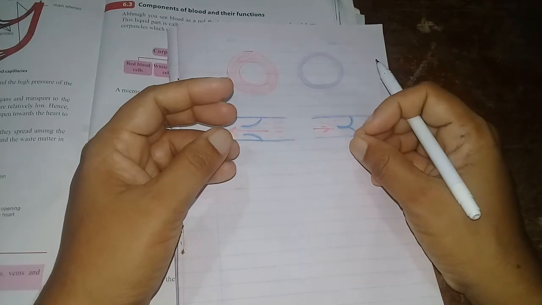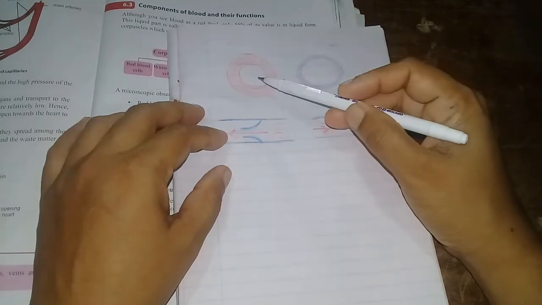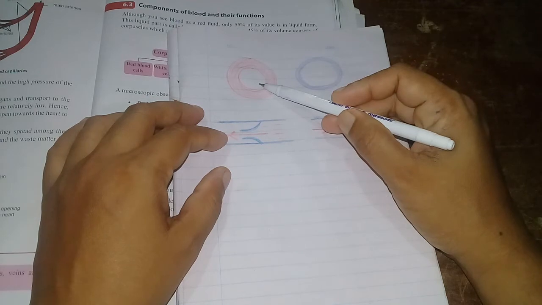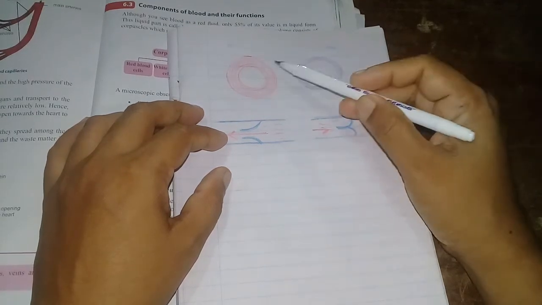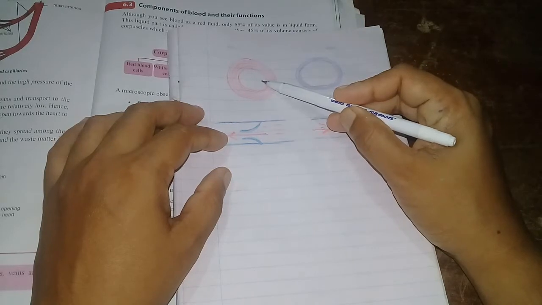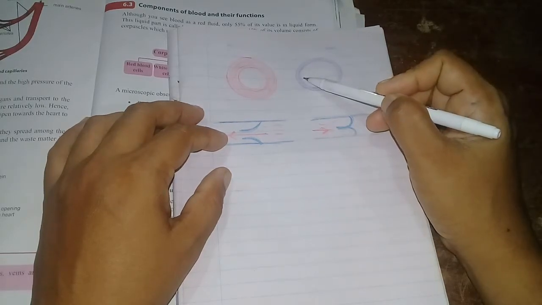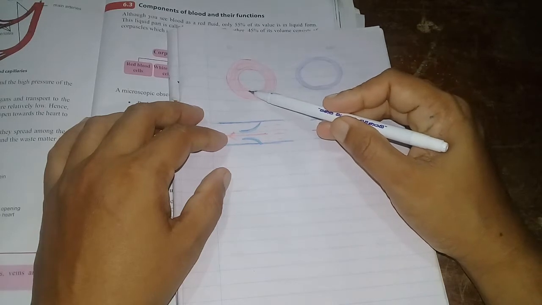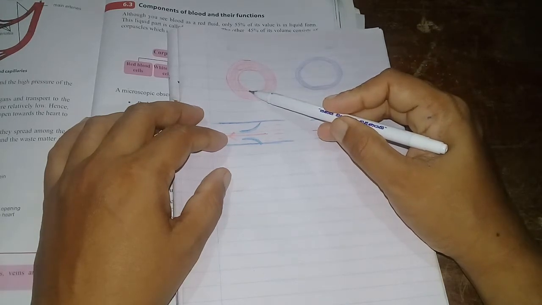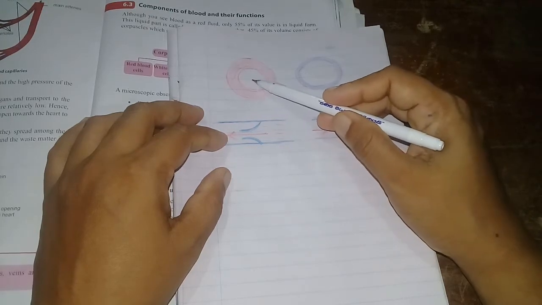What is the reason for that? Because in arteries, blood pressure is normally higher than in veins. Blood pressure is high in arteries than veins. Therefore, to withstand or resist that high pressure, the thickness and elastic nature are always high in arteries. Understood? Yes. Due to the high pressure inside the blood.